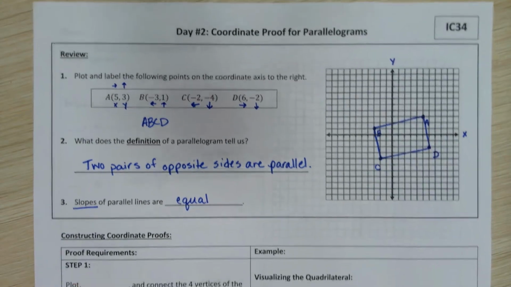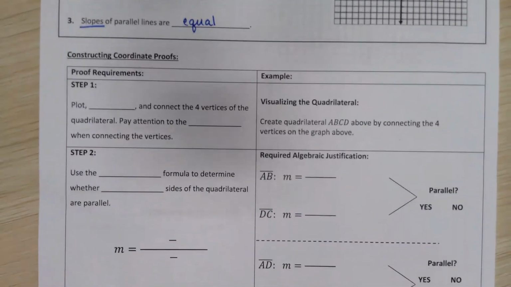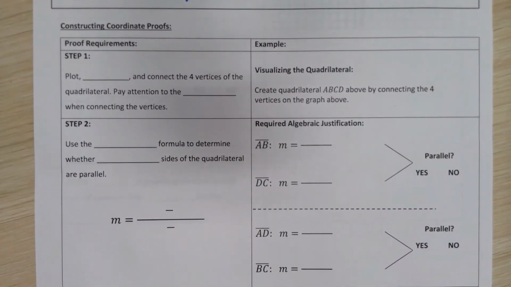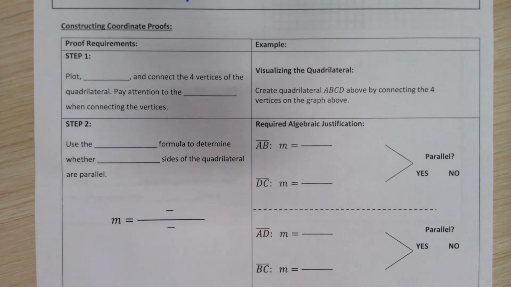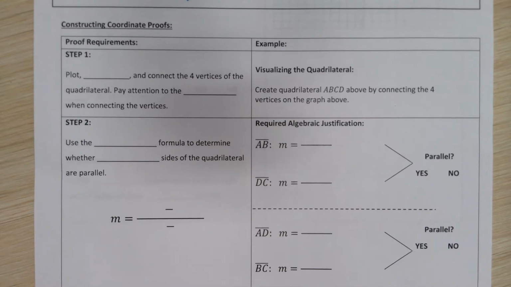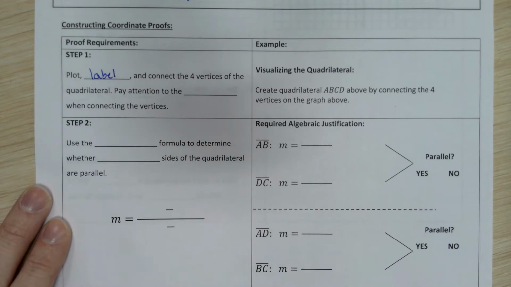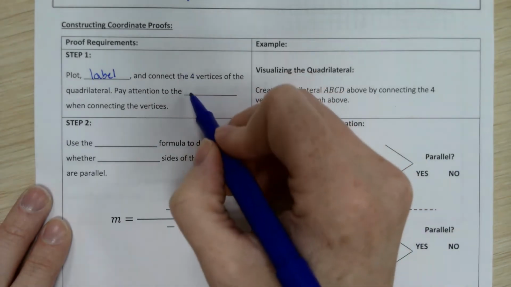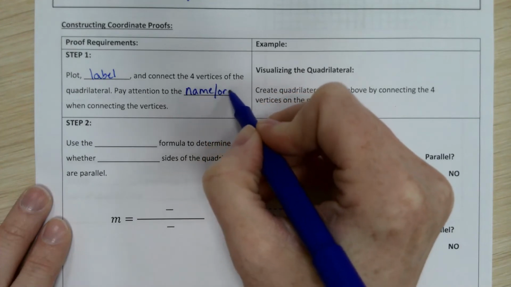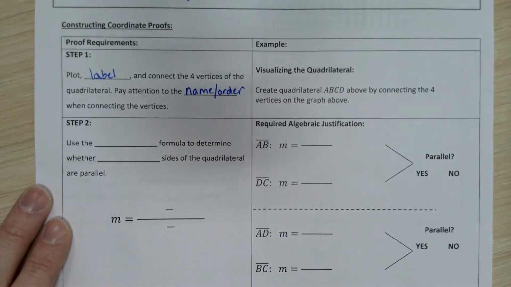All right. That one fact is going to help us to get to the idea of constructing coordinate proofs. So there are 3 different steps that we're going to go through to put together a coordinate proof. This is not a 2-column proof like you're used to. So what we'll be focusing in on is using our algebra skills to help us to determine whether or not quadrilaterals that we graph or that we have points for are parallelograms or not. So step 1, we're going to plot, label, and then connect the 4 vertices of the quadrilateral. Now, in order to do that, we have to pay attention to the name or the order in which we connect those points.